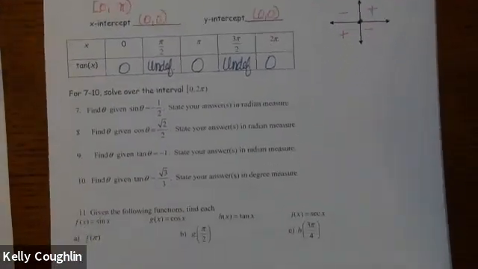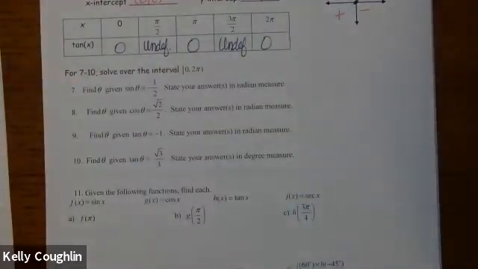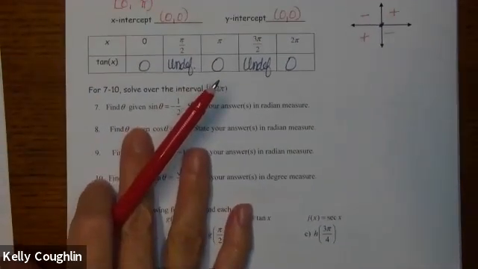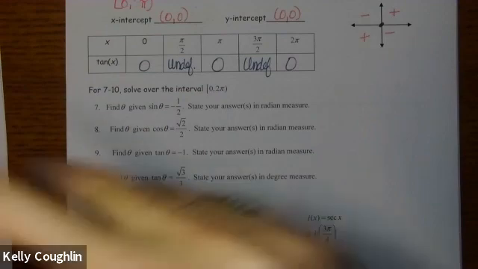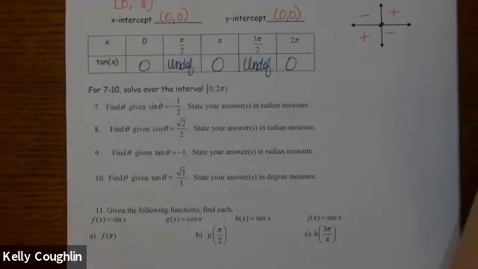Please take a second if you need to and go back over those graphs. Very important that you commit those to memory. Okay, some other questions that you might see. I may be zoomed in too far, huh?